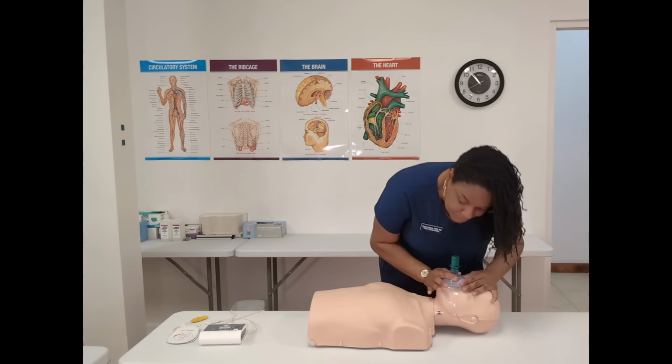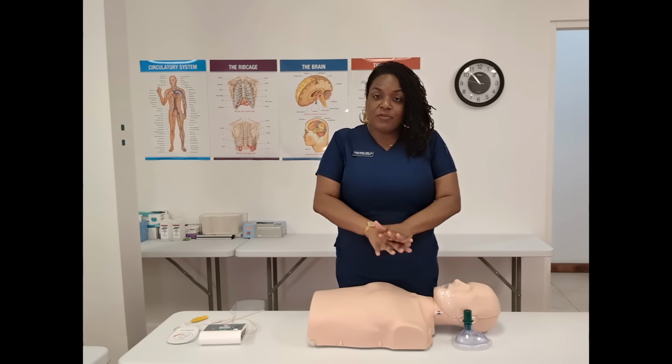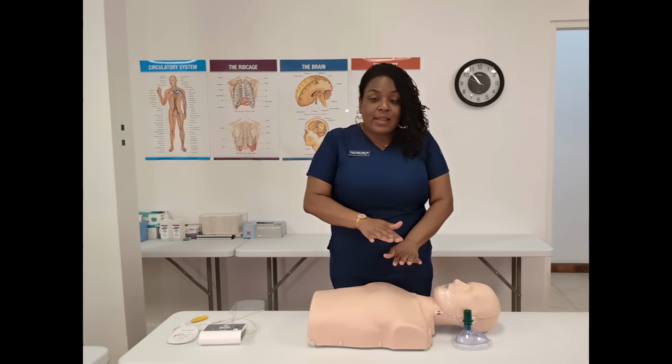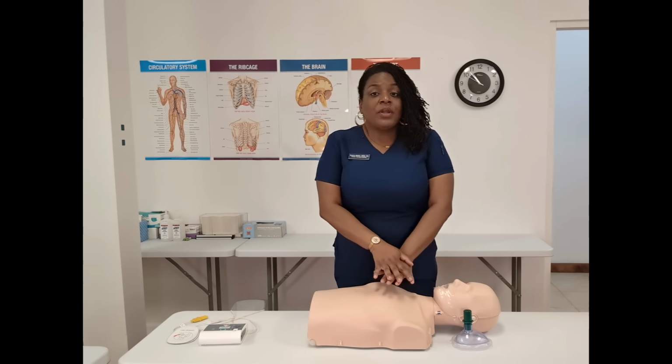Whenever you're compressing, it's really important that you allow for chest recoil. What chest recoil does is, whenever you compress down, you circulate blood. When you allow the chest to rise to its normal position, you allow the heart time to fill back up with blood. So if you're pressing really fast, you're not allowing full chest expansion. So press down, let it rise, and you're going to continue doing this until the scene becomes unsafe, or until the victim has signs of life.